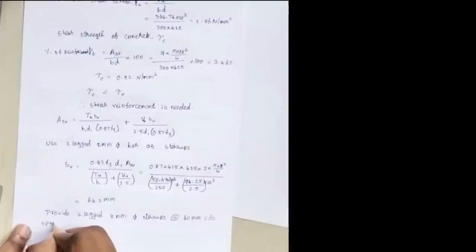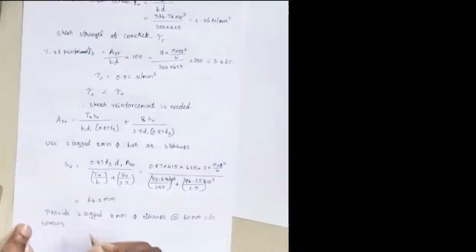With this we complete the design of the L-beam. As a homework, you need to complete the reinforcement detailing for this beam.